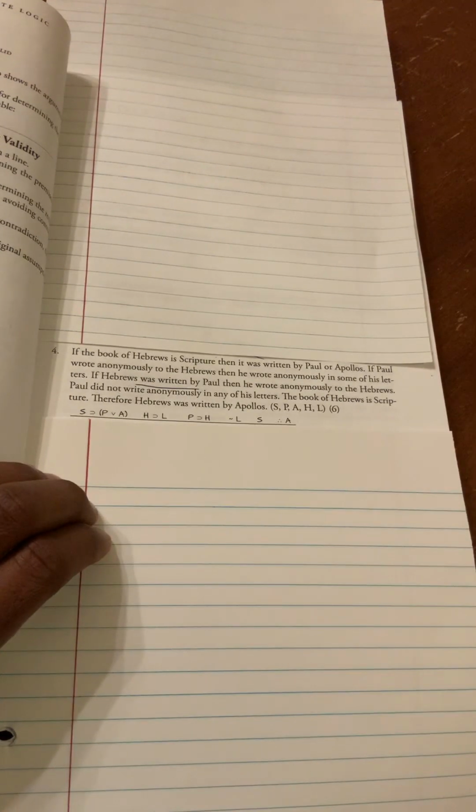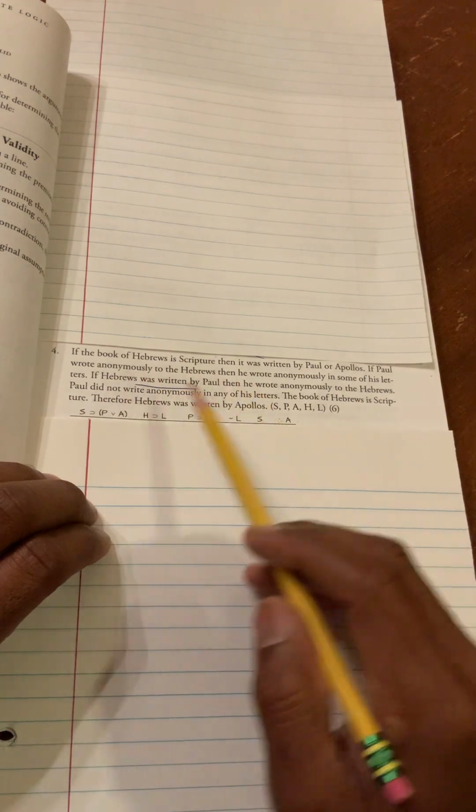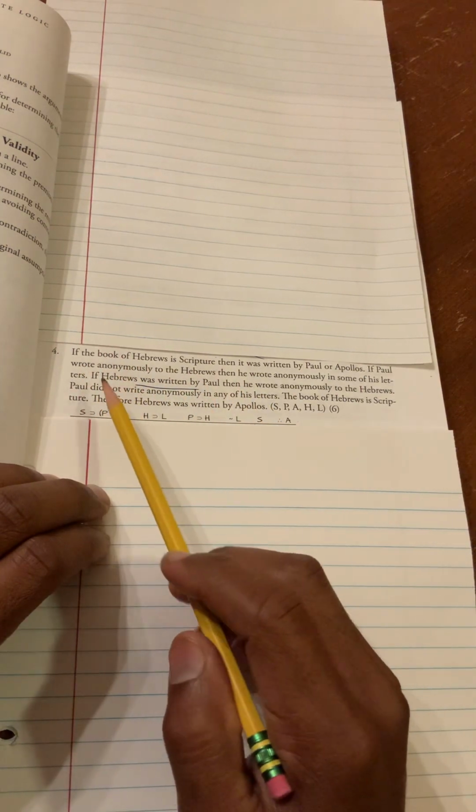Class, we're at it again. This is number 4 in exercise 8. We're going to work through it together. So we have our translation. I have put it in symbols for you, but let's walk through it.